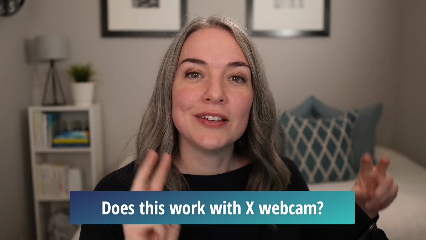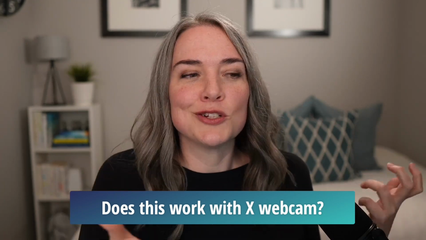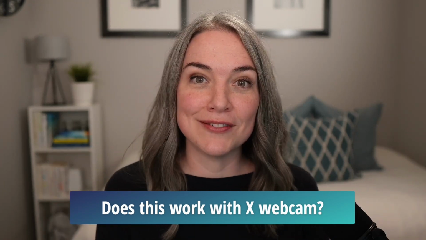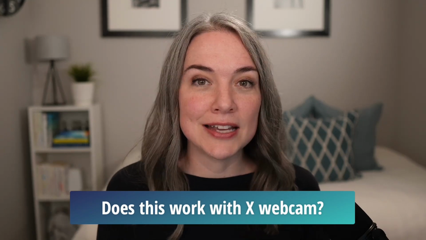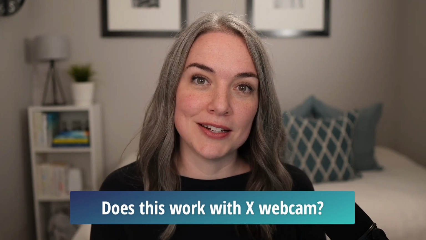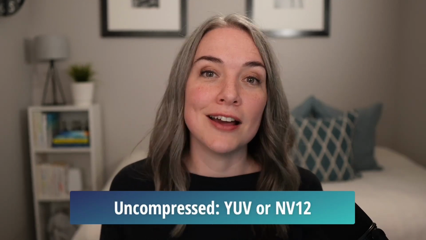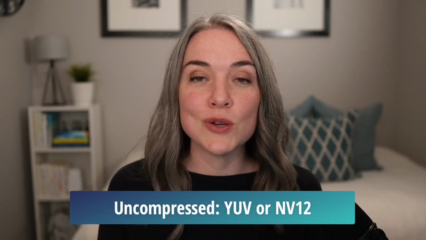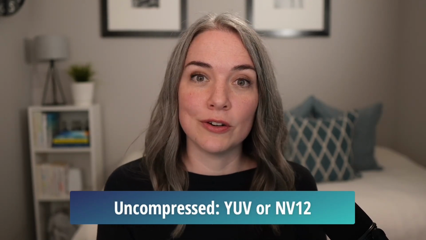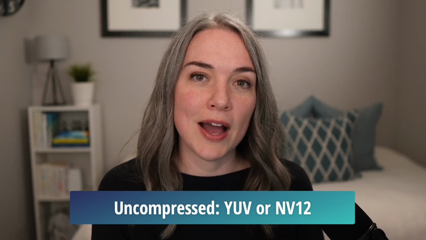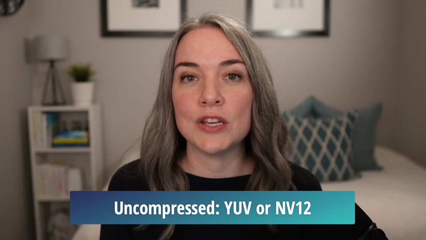Now, does this work with X webcam? Just insert the webcam here and the examples. So I have the Insta360 Link, also the OBSBOT Tiny 2 Lite. Those both do not work because they are not uncompressed. So if you are looking for a webcam and whether or not it is compatible, look for the specifications for YUV or NV12.